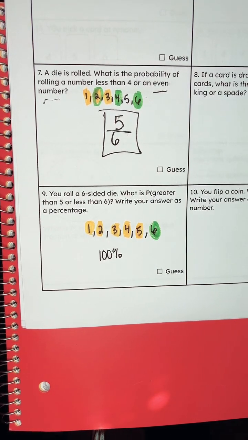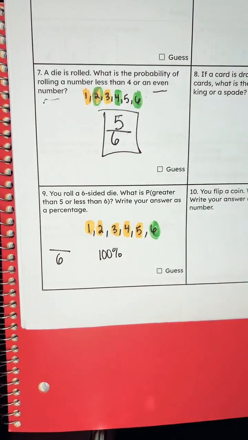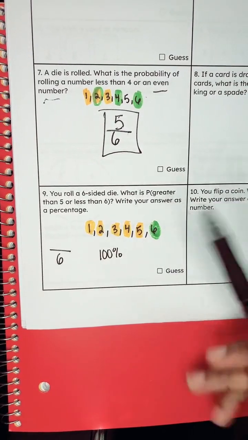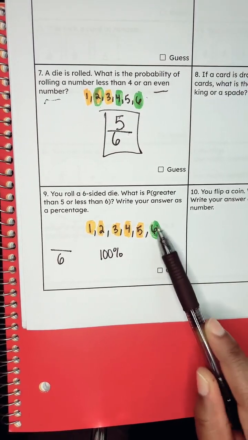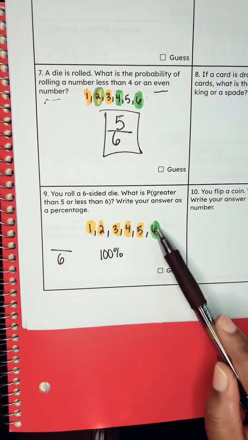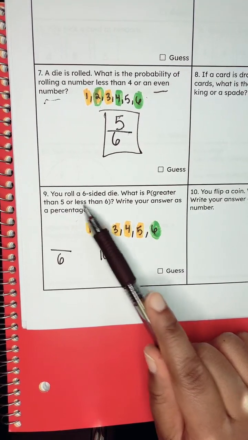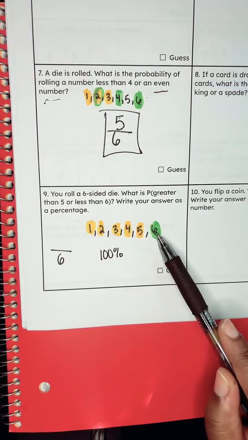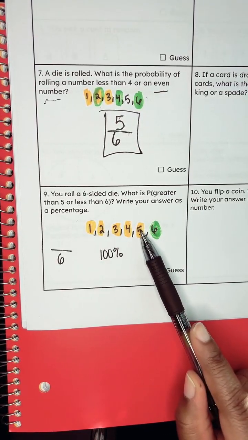Angela said, "How?" Okay, we have a total of 6 because it's a 6-sided die, right? That's our total. Now, remember, it says it has to be greater than 5. So we marked the first condition was greater than 5. The only number greater than 5 was 6. But then we said, or they have to be less than 6. Well, if we go less than 6, 5, 4, 3, 2, 1 all had to be highlighted.